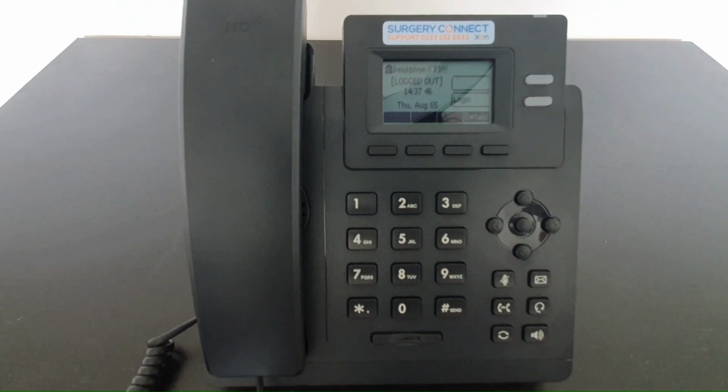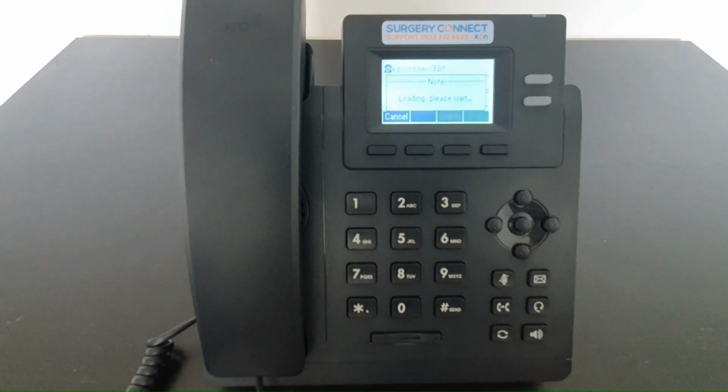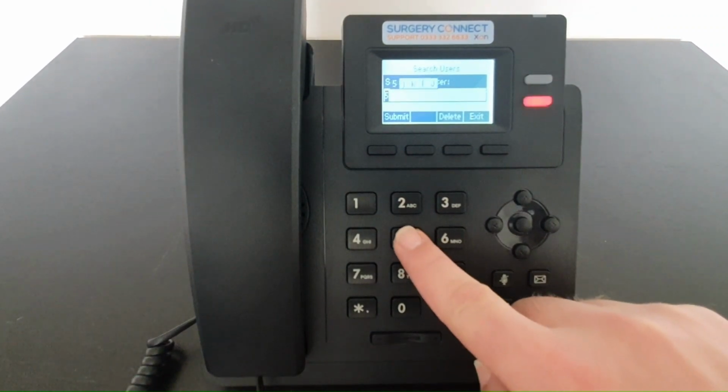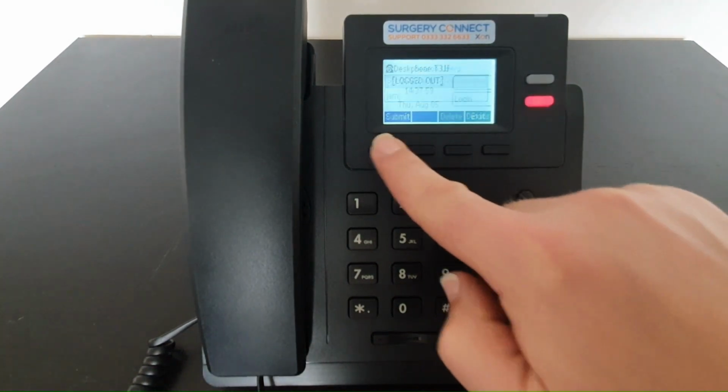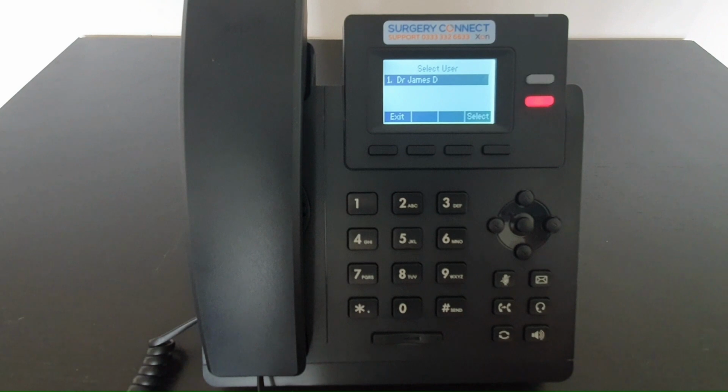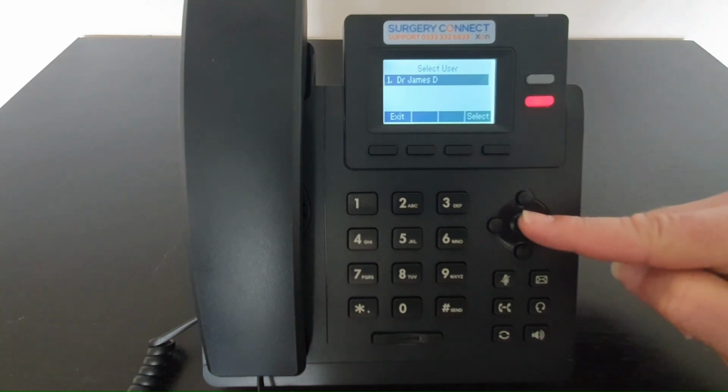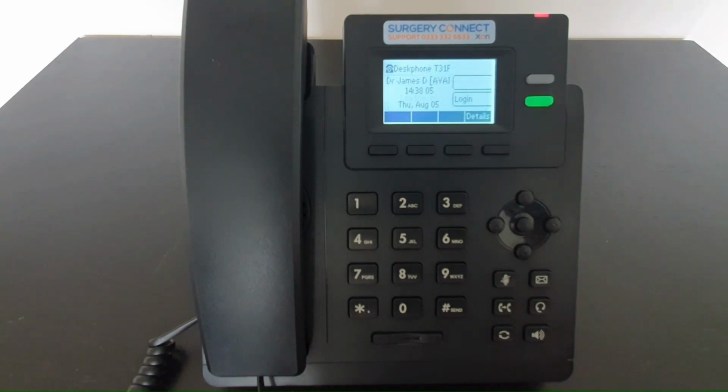To log into the T31, click on the flashing red button next to the tab that says Login. This will then give you a search facility where you can use the numeric keypad to enter the letters of your name. Click on Submit and that will search the list. You can then use the select button under the screen or in the navigation keys in order to select the entry and log in to the phone.